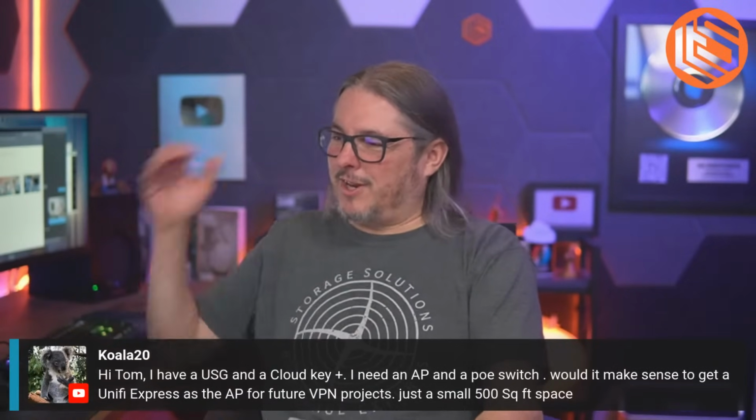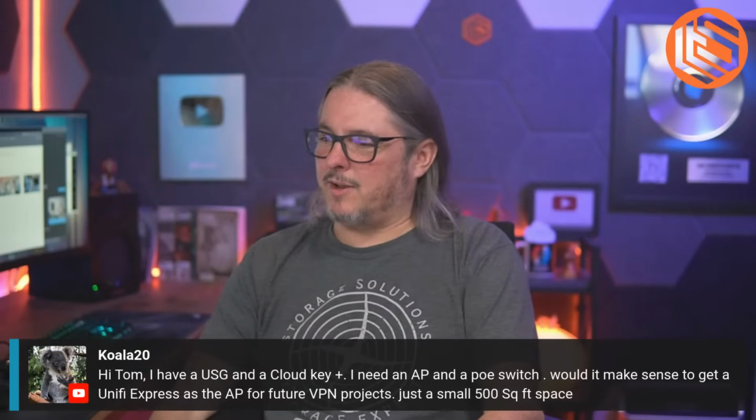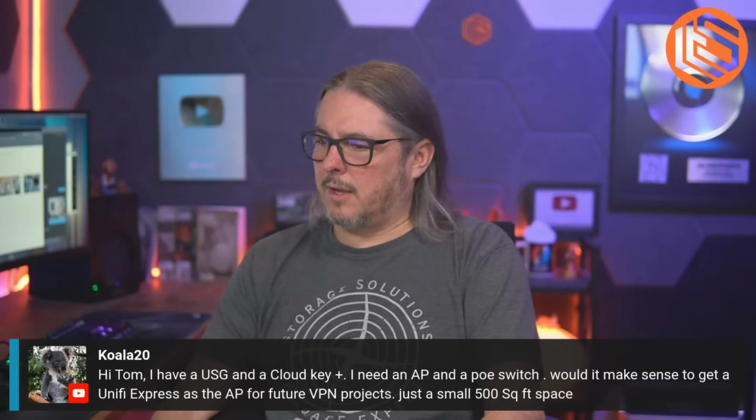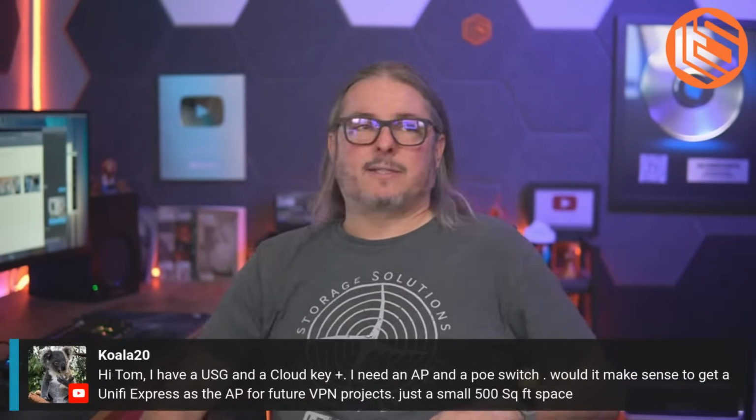Hi, Tom. USG and a cloud key. Need an AP and PoE switch. It makes sense to get a UniFi Express and AP for future VPN projects. It's a small 500 square foot space. I need an AP. I think the UniFi Express is a good deal.